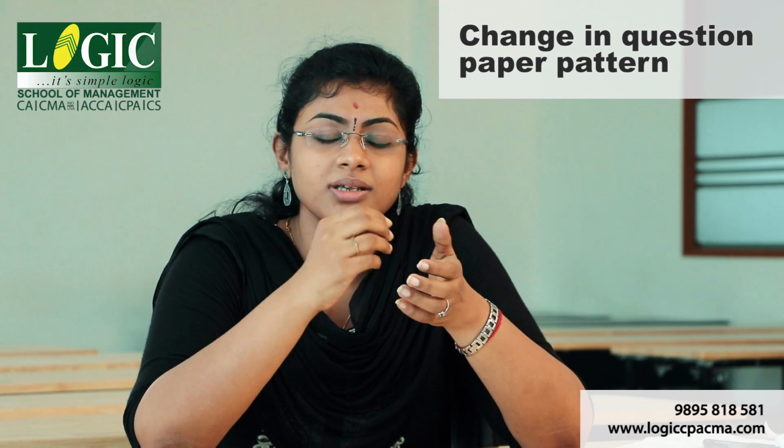From the May 2019 exam, the institute has introduced a 30:70 pattern for the exams. That is, 30 marks are MCQ and 70 marks are descriptive questions. So for the 30 marks, students have to do the multiple choice questions, and for the remaining 70 marks, they have to attempt the descriptive questions.